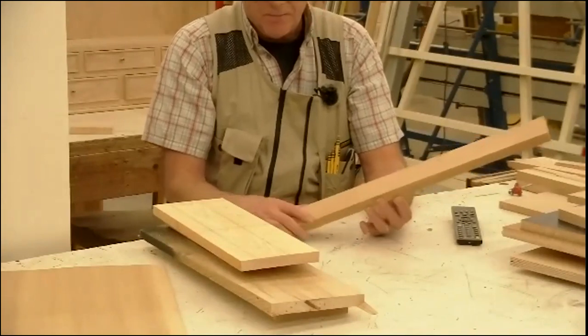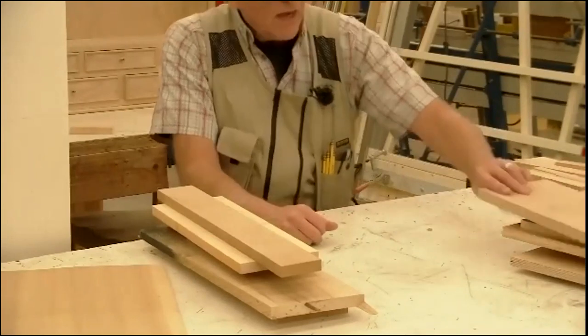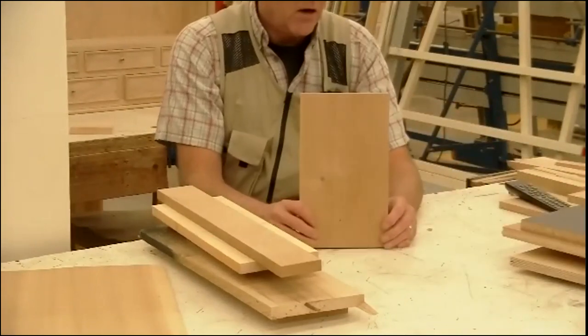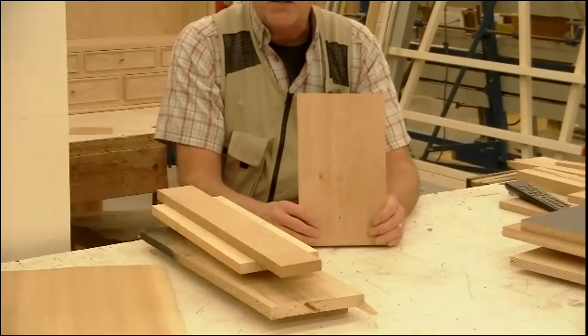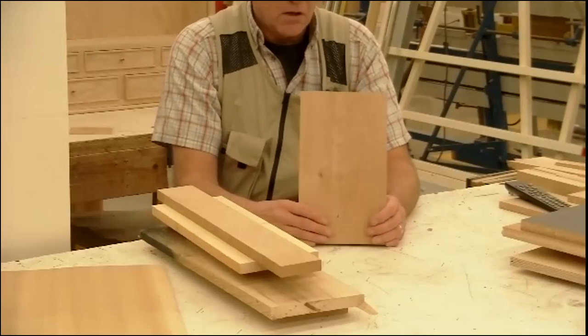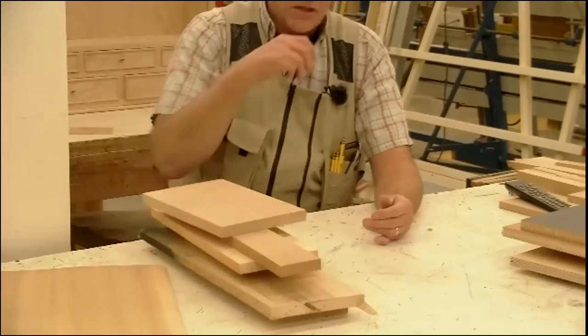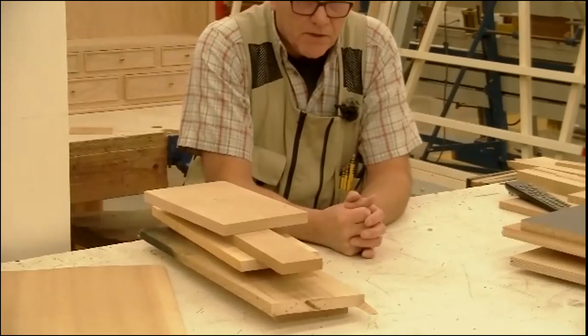So this is cherry, a very nice furniture wood. And then the last one we have is alder. Alder is sometimes called the poor man's cherry because it can be finished or stained to look just like cherry. So this is our alder. So those are the 6 types of hardwood we have here, or solid stock, I should say, because pine's not a hardwood.